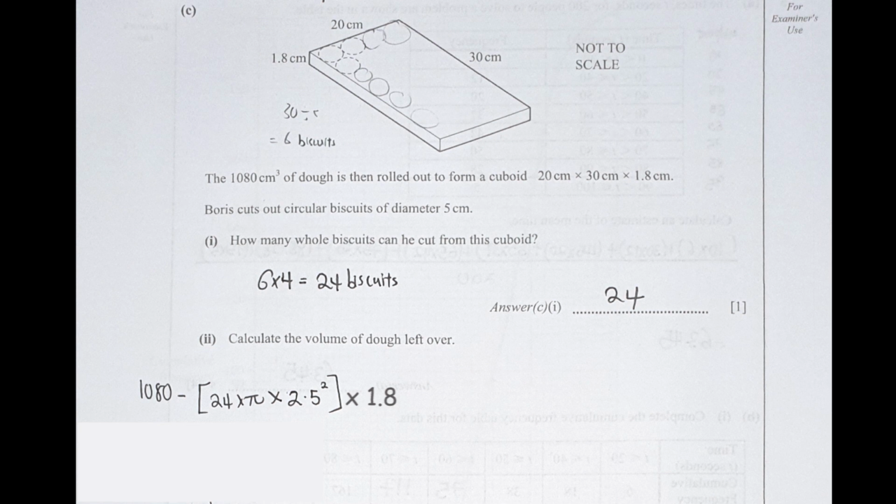Next question here, the 1080 cm cube of dough is then rolled to form a cuboid 20 times 30 times 1.8. Boris cut circular biscuits of a diameter of 5. So diameter is the key information here. So 30 divided by 5, you get 6. 20 divided by 5, you get 4. So 6 times 4 will be 24 biscuits.